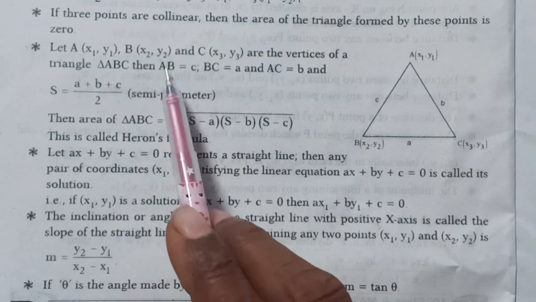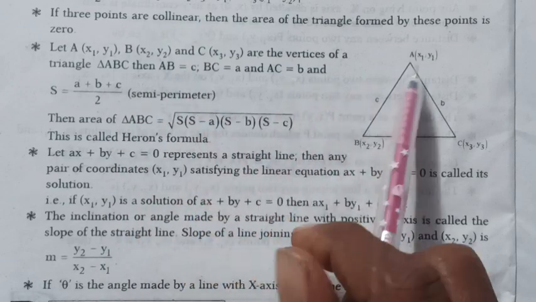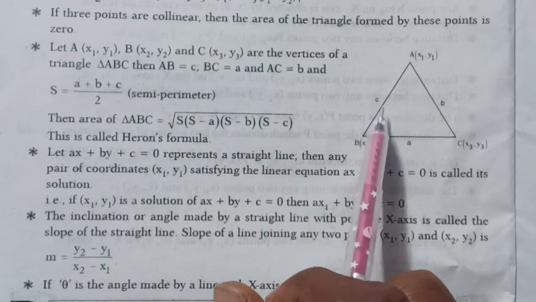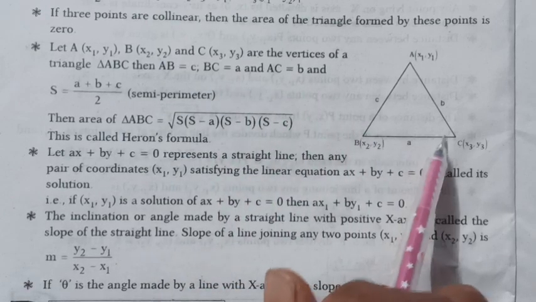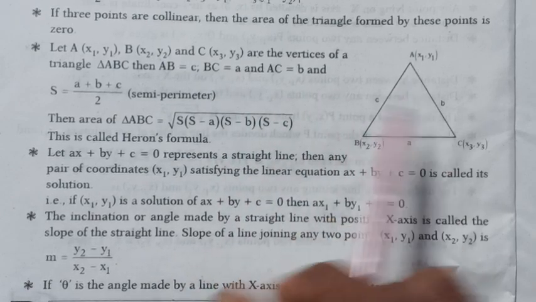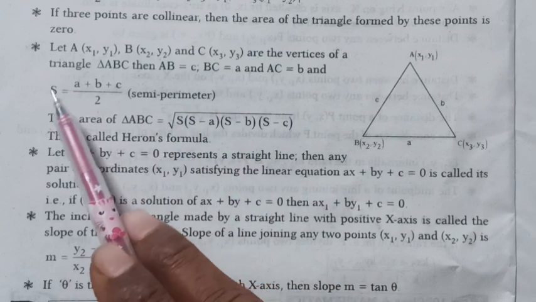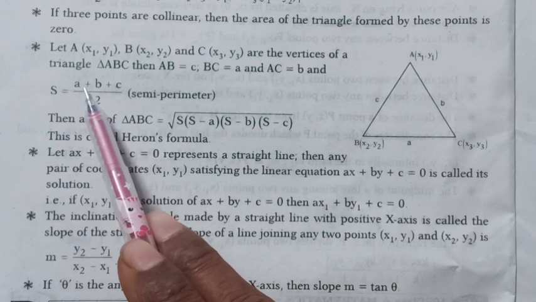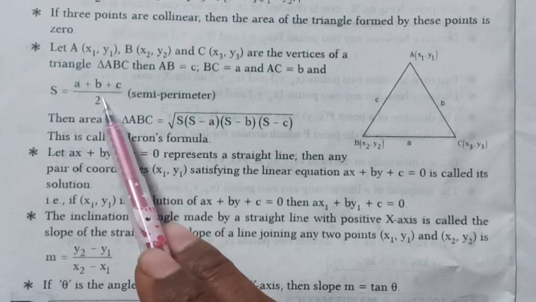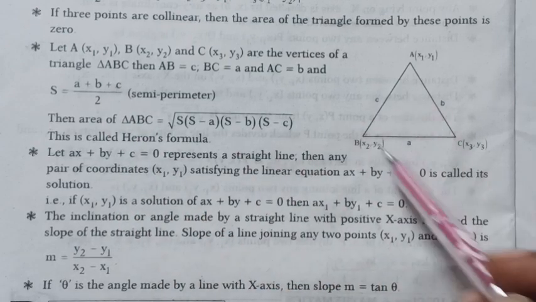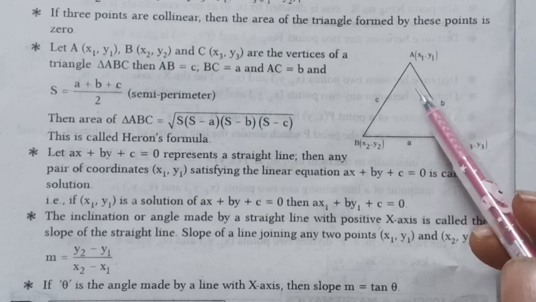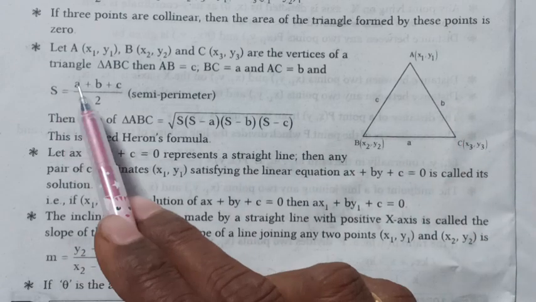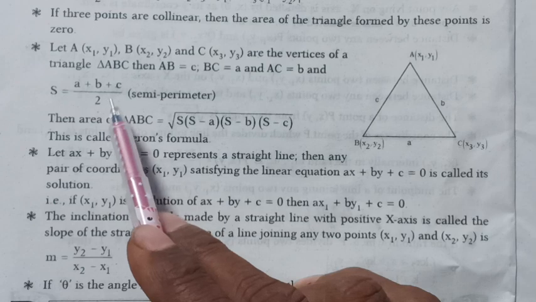Now the distance between A and B is c, BC is a, and AC is b. Now the semi-perimeter is a plus b plus c by 2. Perimeter means the sum of the 3 sides. The semi-perimeter s equals a plus b plus c by 2.